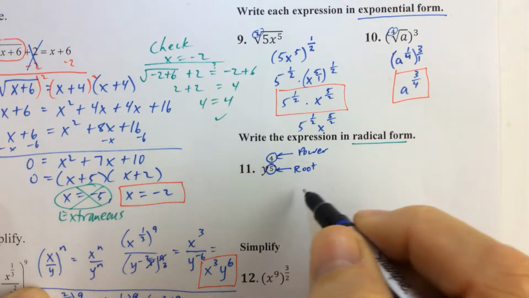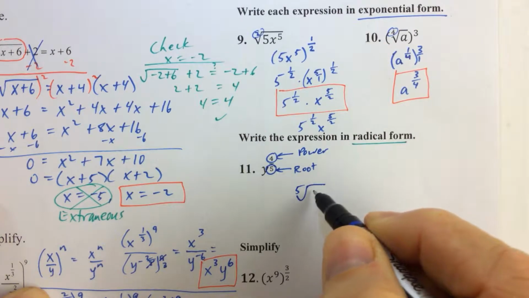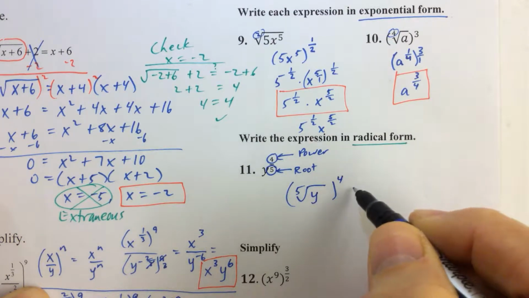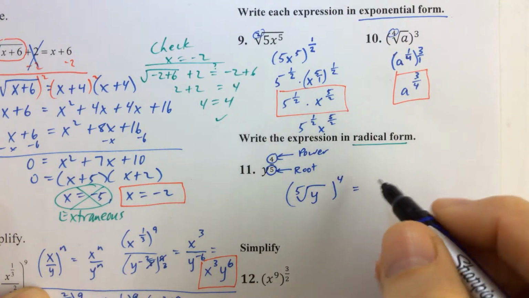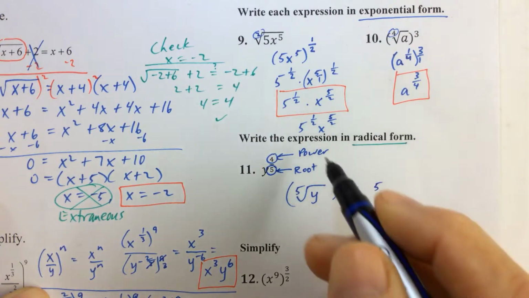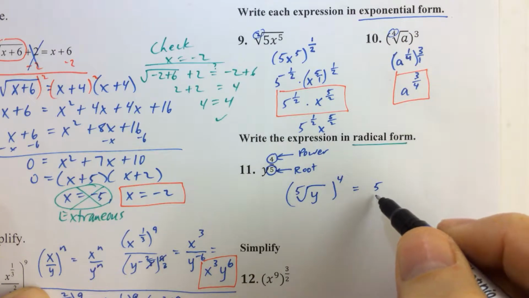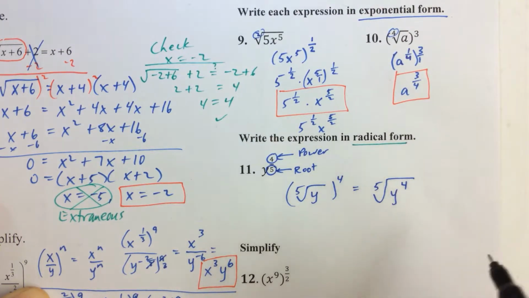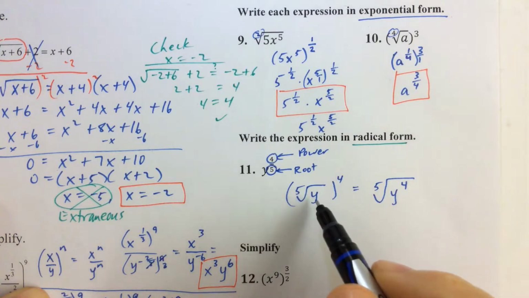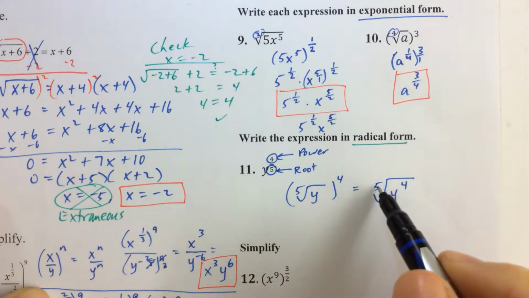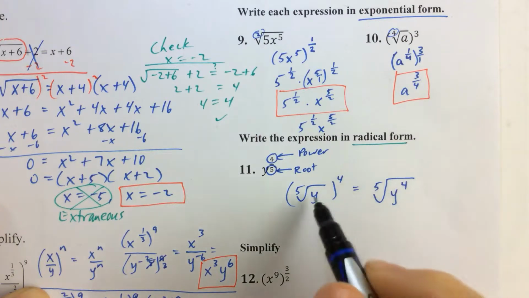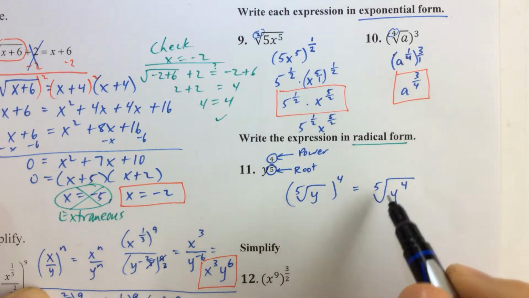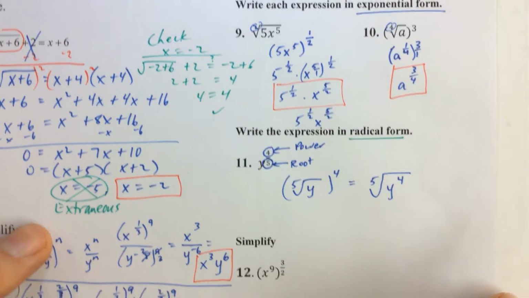We could either write the fifth root of y, all raised to the fourth power, but I prefer it to be written, if you're just writing in radical form, we're not simplifying anything, so you can just write it without parentheses. You can write it like that. So it's the fifth root of y, all raised to the fourth, or the fifth root of y to the fourth. Both of these are the exact same value, and you can write it either way, get full credit for either one. No work necessary on that.